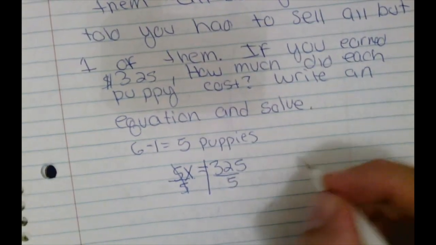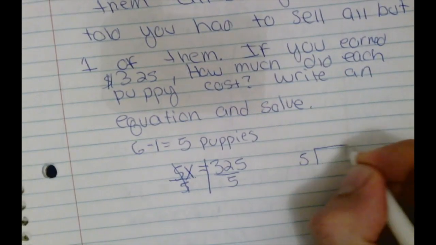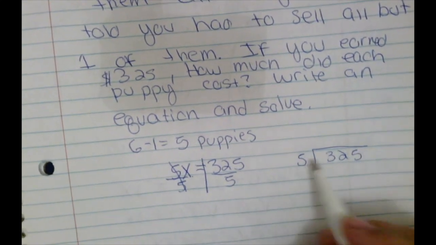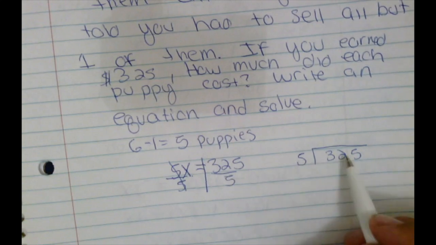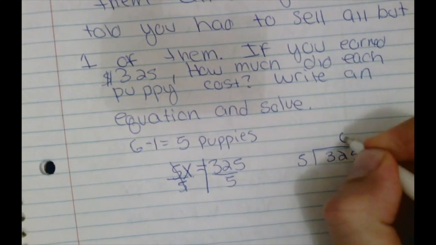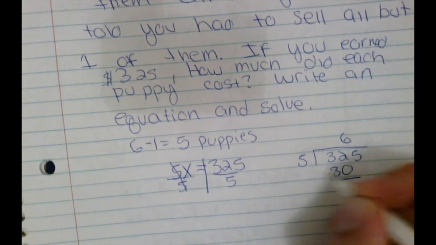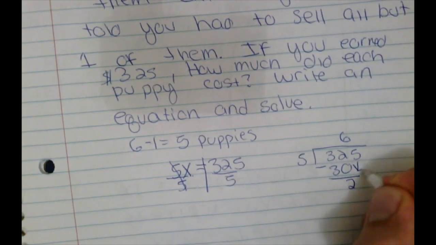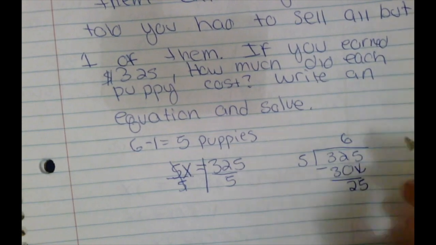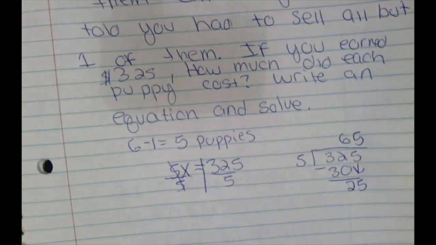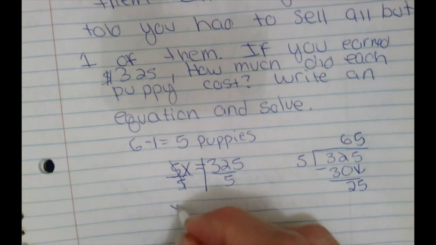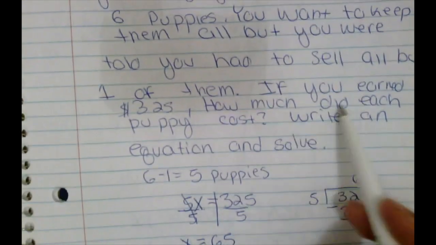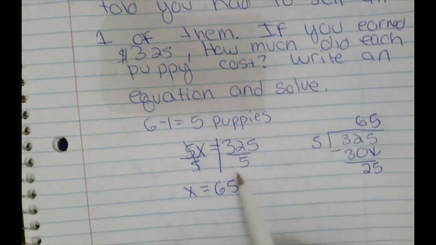So on the side here, I'll write 5 and then 325. 5 can't go into 3, but 5 can go into 32 6 times. 32 minus 30 is 2. Bring down my 5. 5 goes into 25 5 times. So x is equal to 65. So how much did each puppy cost? $65.